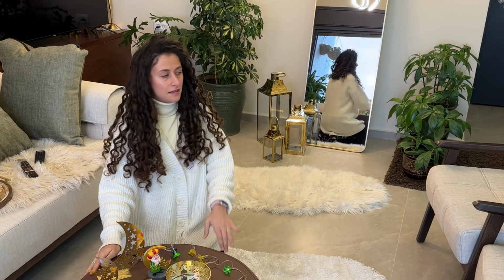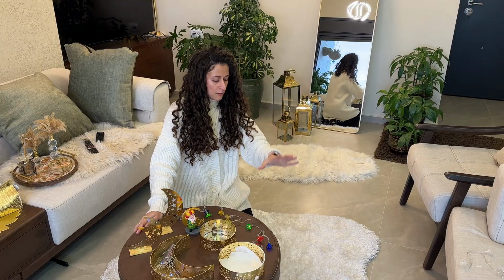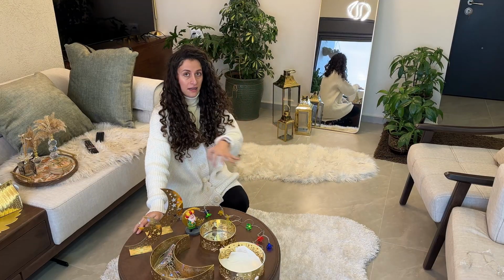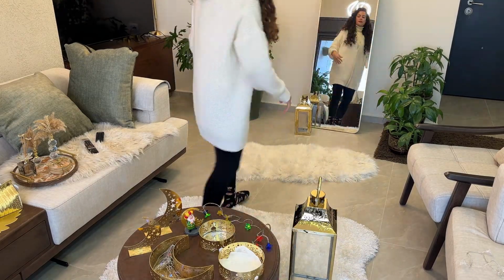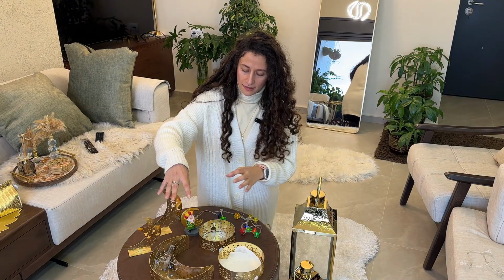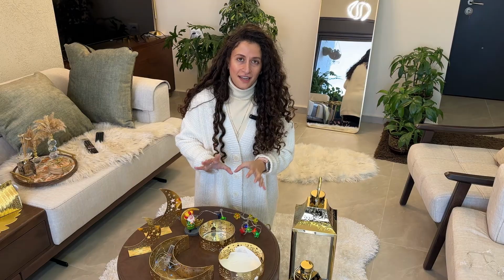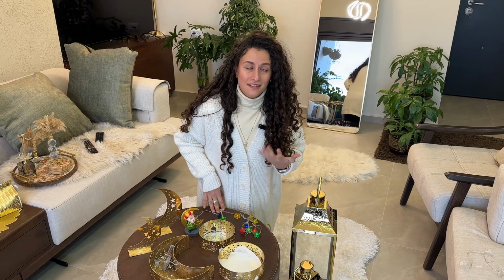Okay, and the lanterns, they are placed in there nicely, but I will probably just have them here. The lanterns are around the coffee table and the lights are creating a nice, cozy atmosphere. Don't forget to say these sentences to learn with me.